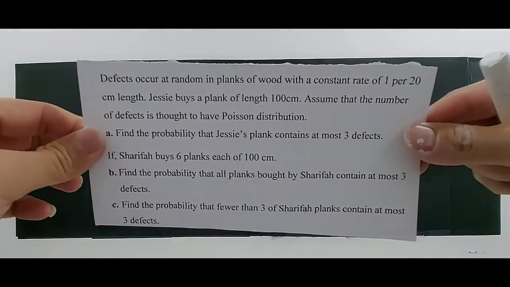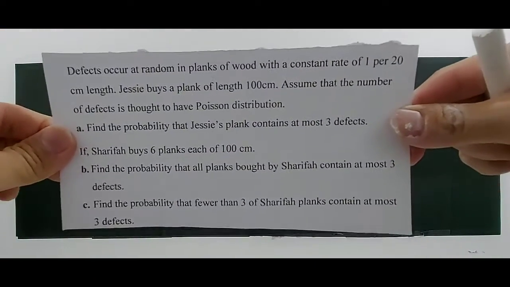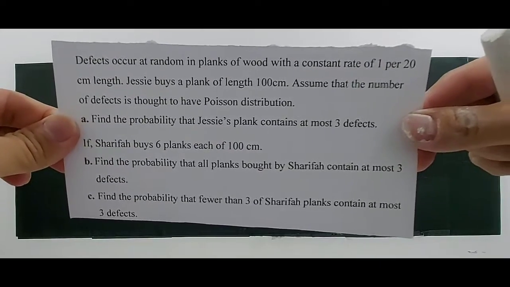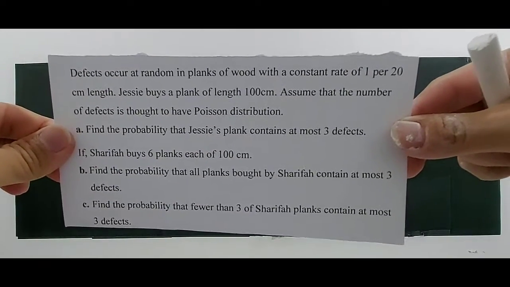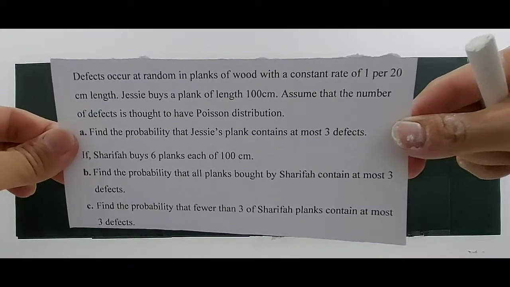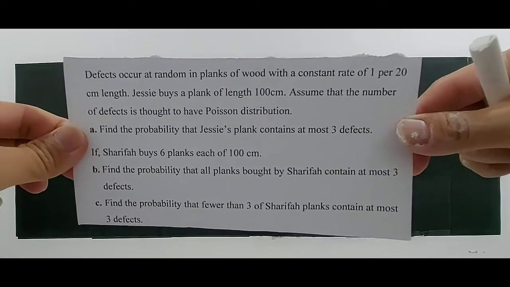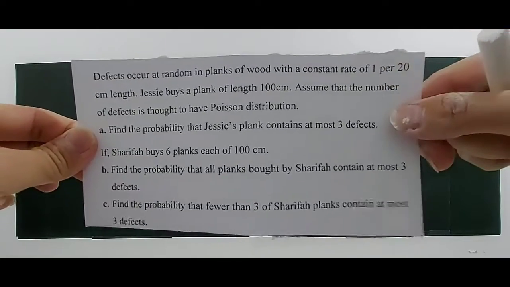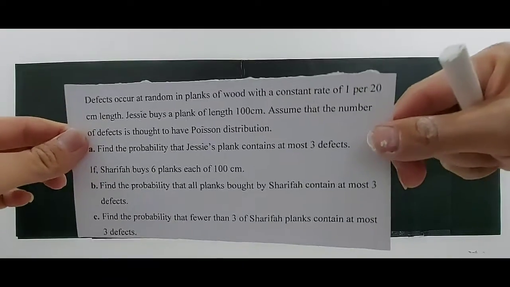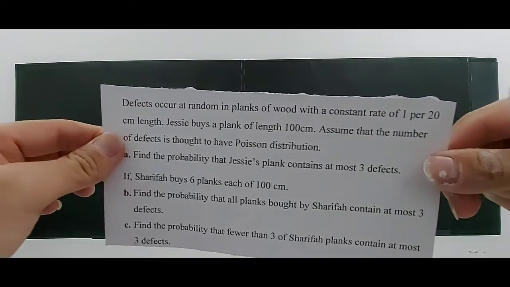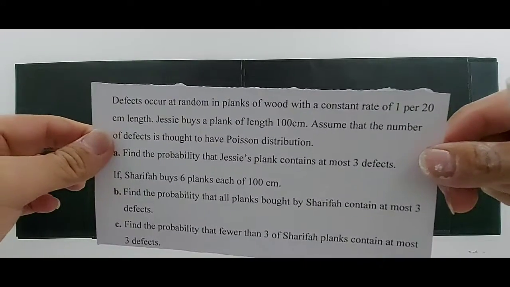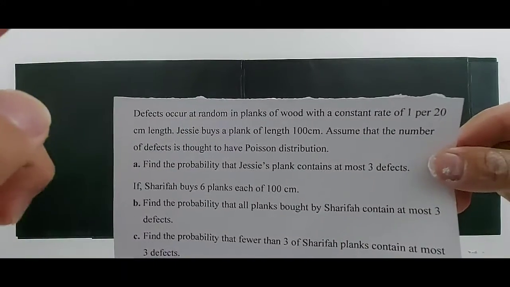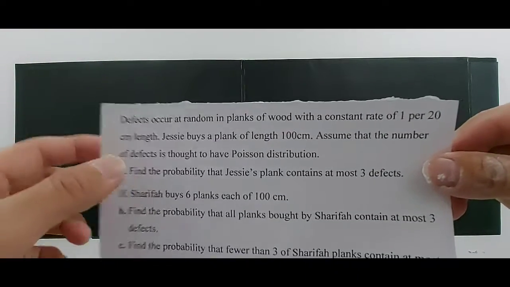Alright, let's look at this question. It's a question involving Poisson distribution. Defects occur at random in planks of wood with a constant rate of one defect per 20 cm. This is a mean. So in 20 cm there will be a mean of one defect.